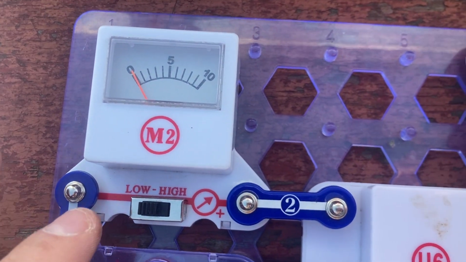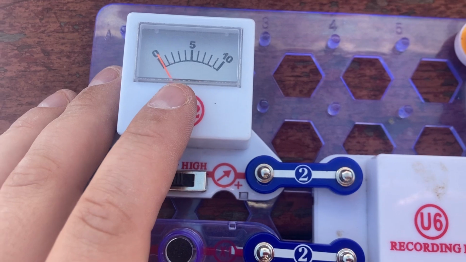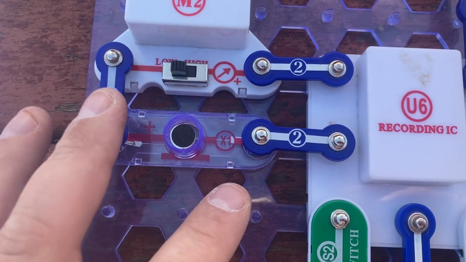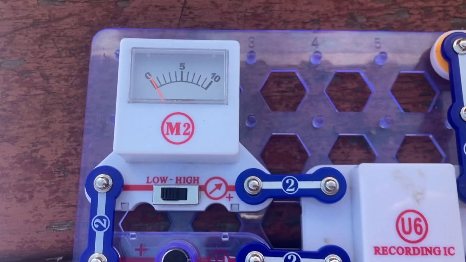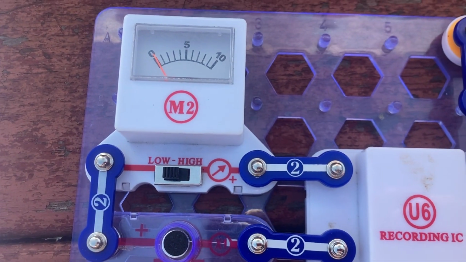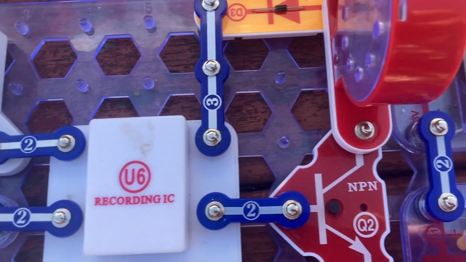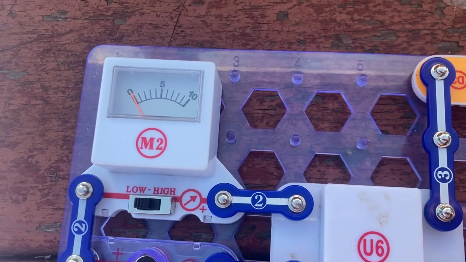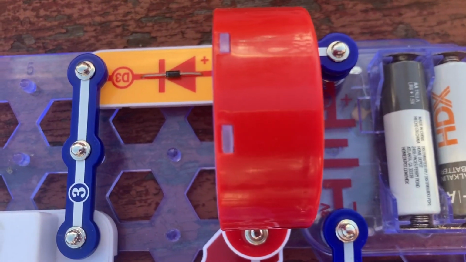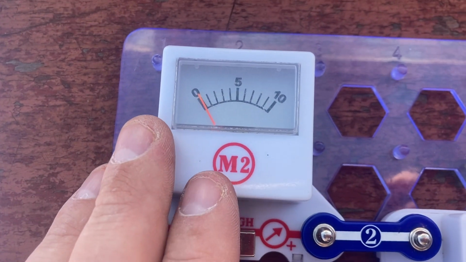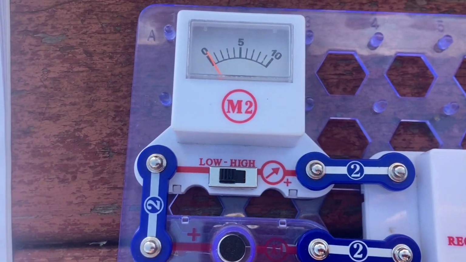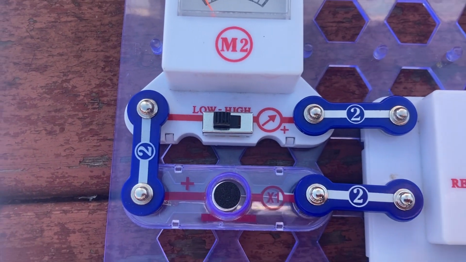And as you could see, the meter deflected quite a bit to the right because current was flowing through the microphone when the recording session is happening. When I play back the recording, sorry, it's muffled, but the meter doesn't deflect because this part of the circuit is still not energized.